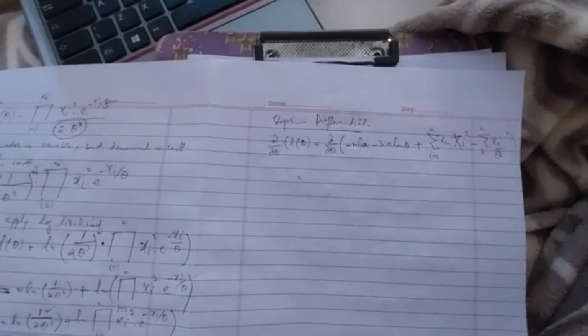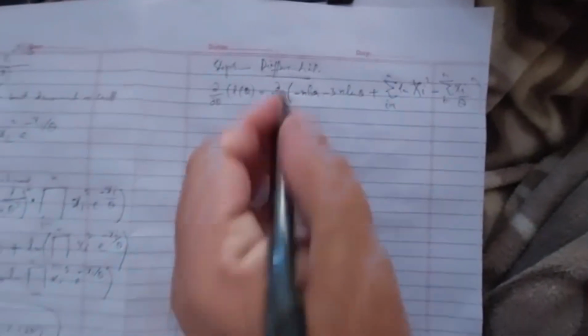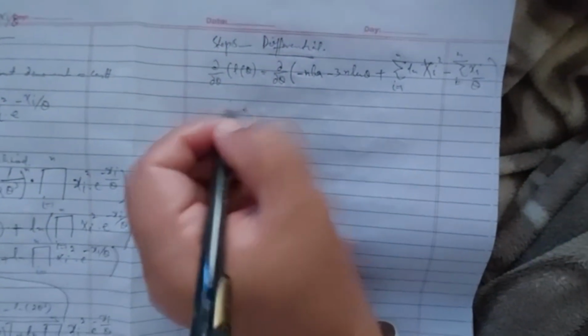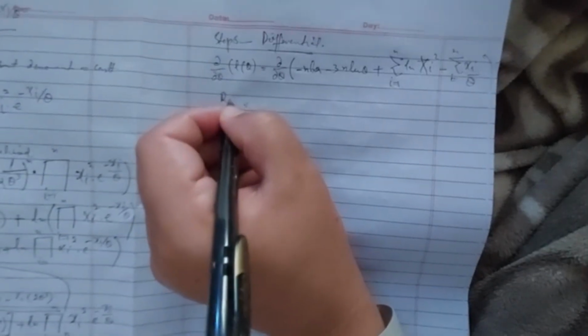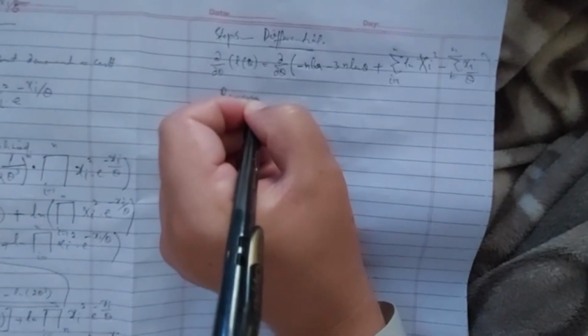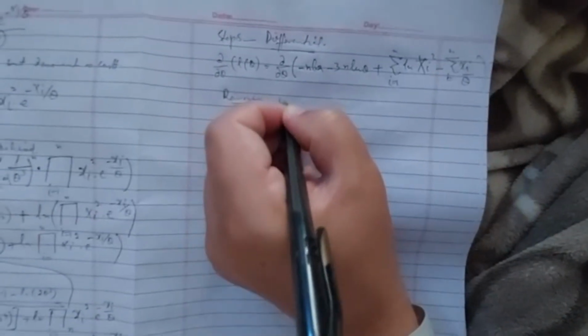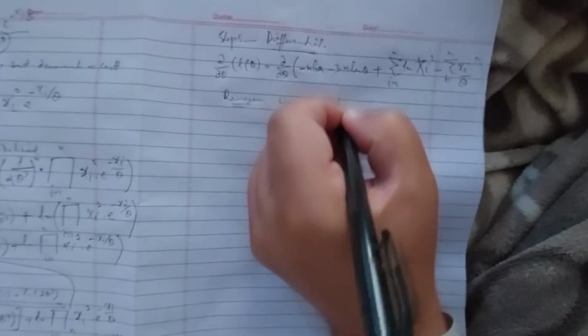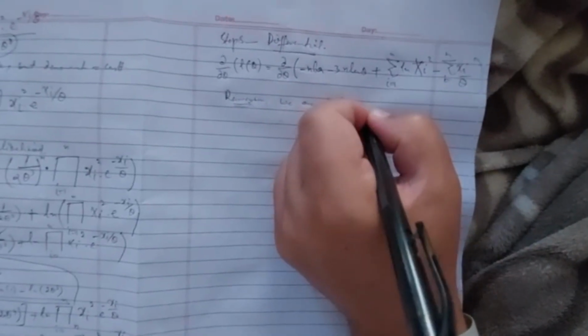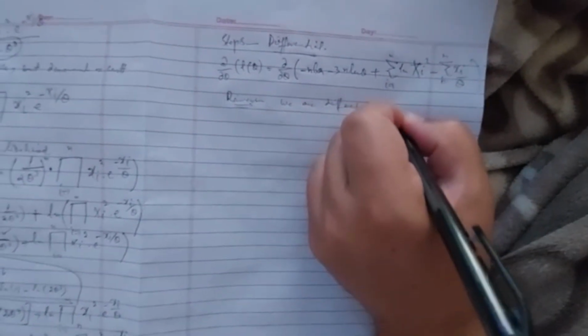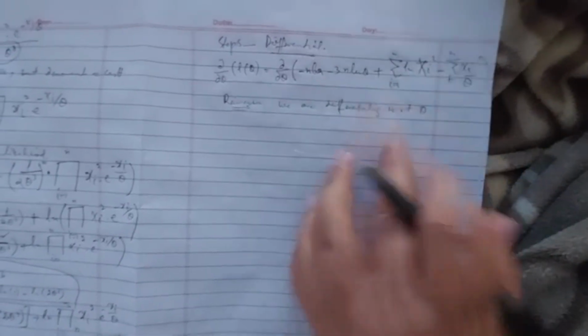Now when we differentiate it, this is ln of 2, so let's differentiate it. Remember that this is a point to be remembered, let me write it over here. Remember that we are differentiating with respect to theta.